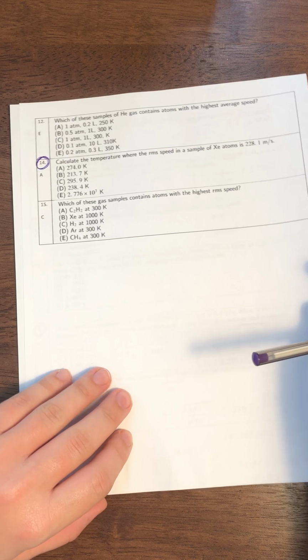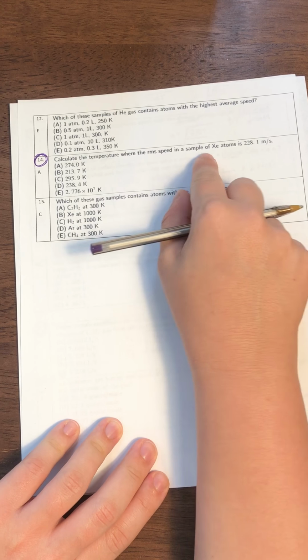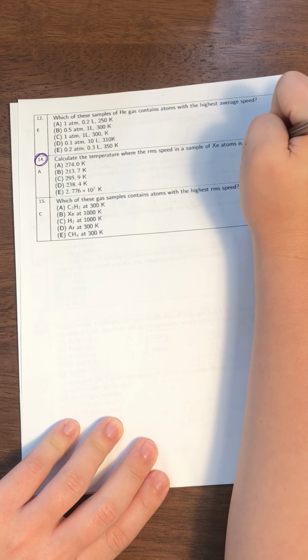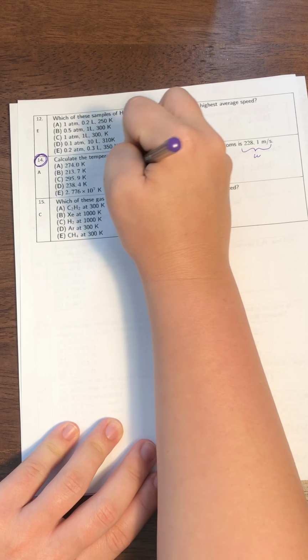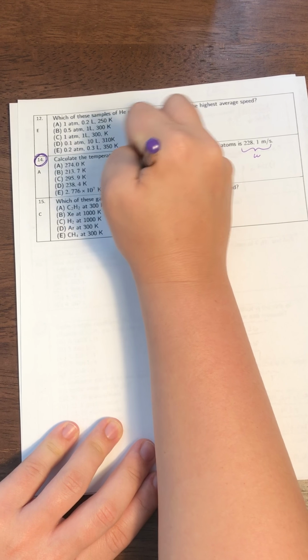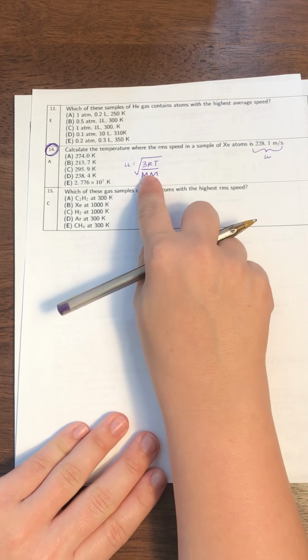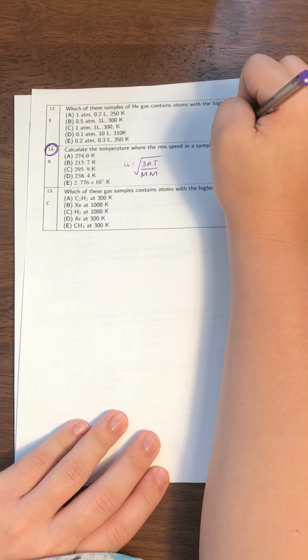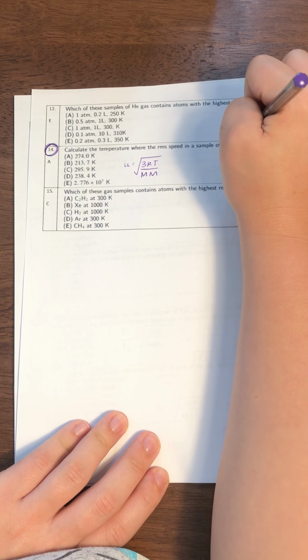All right, 14. Calculate the temperature where the RMS speed in a sample is this. So this is U. So U equals the square root of 3RT over molar mass. All right, so we know it's xenon, so we know the molar mass. Xenon's molar mass is 131.3 grams.